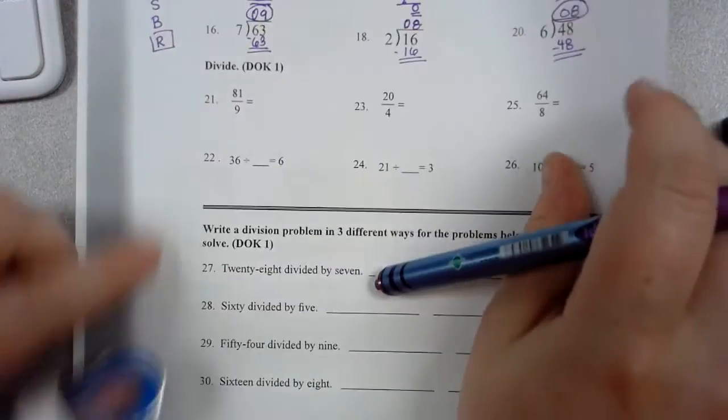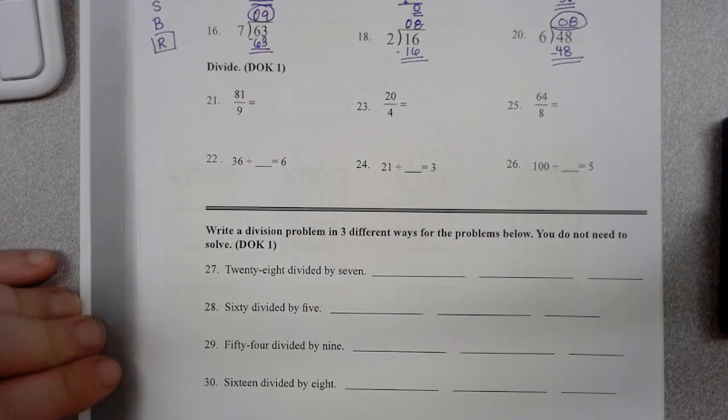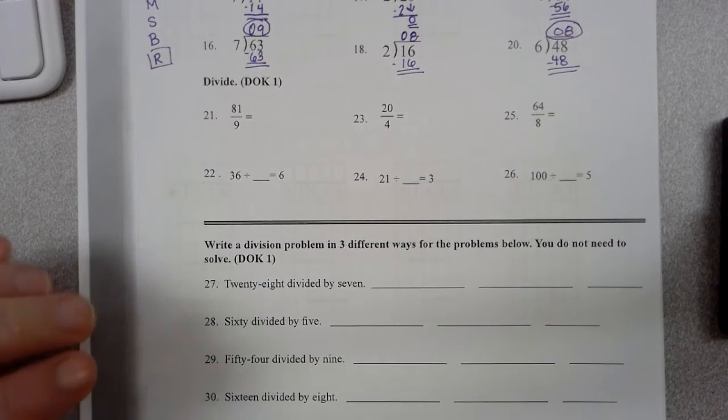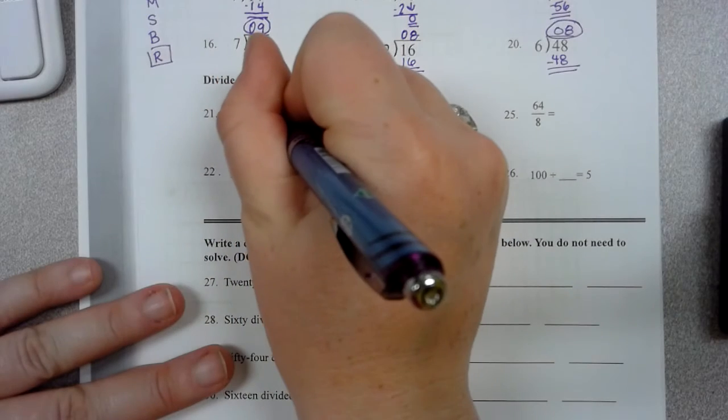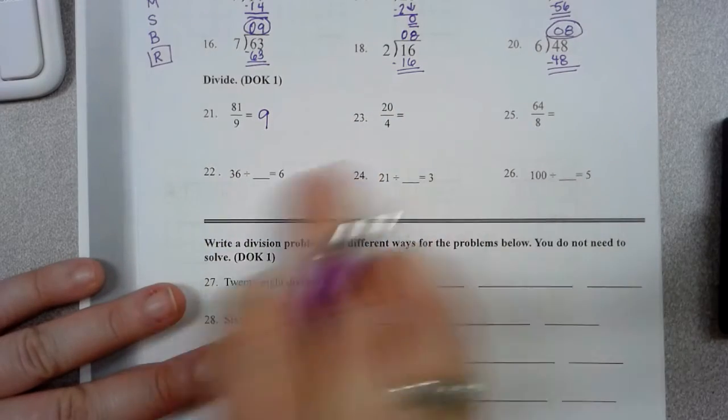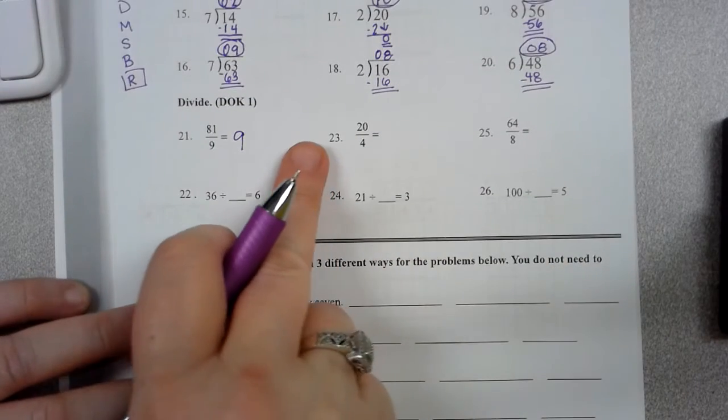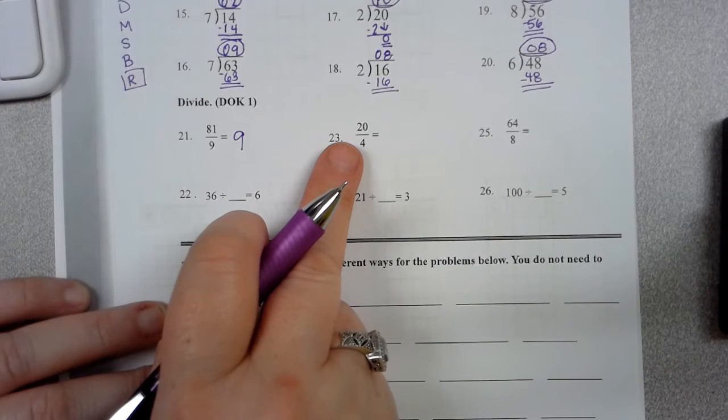Okay, the fractional portion right here. We have 81 over 9. So basically you're saying how many times will 9 go into 81? And it's 9 times. I'm going to do this before I go down here, okay? So then we have 20 over 4.